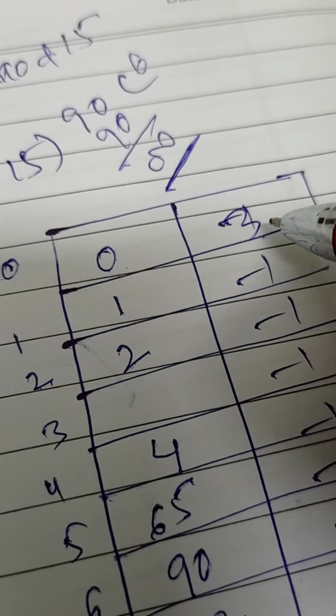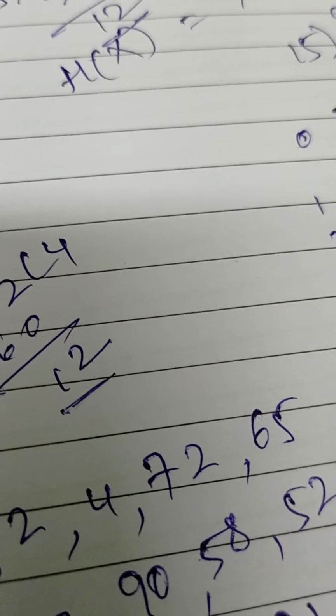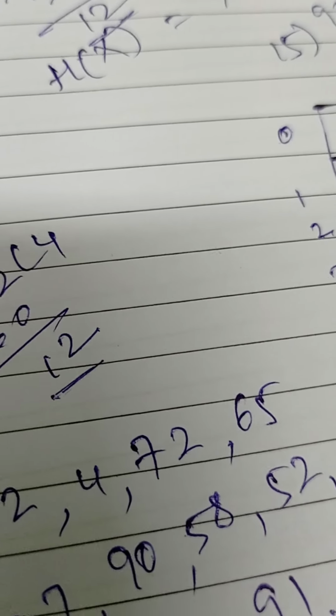Therefore, here we have to mention which location is free. The third location is free. Therefore, here we'll mention that we have to store this 90 in the third location. Now it is right: 90 in the third location, and here no data is there. The sixth location is free.